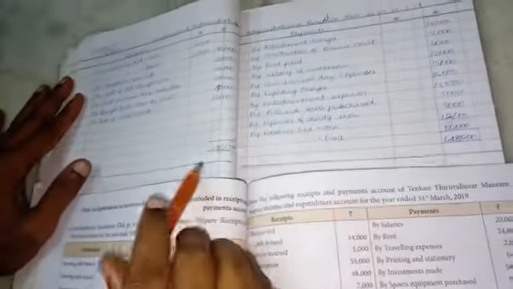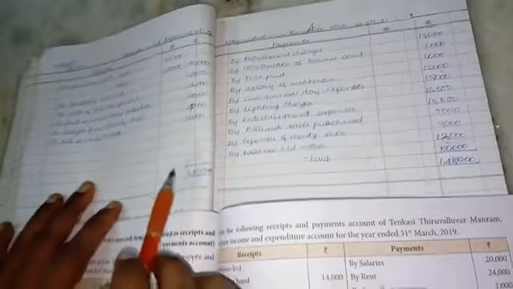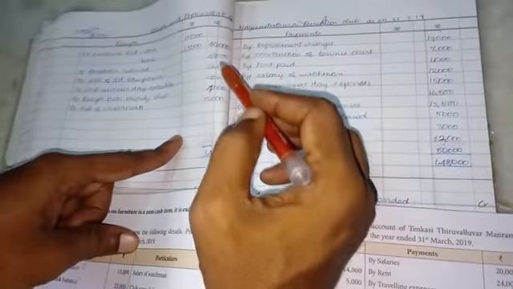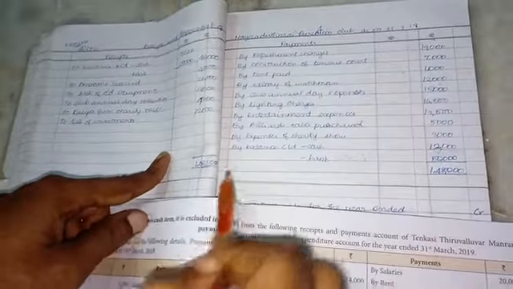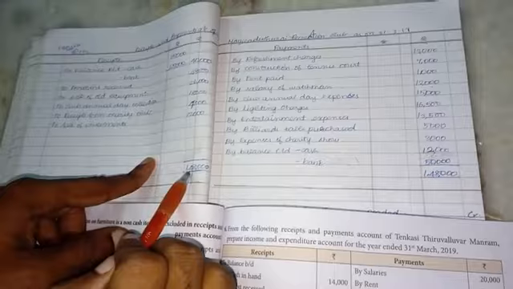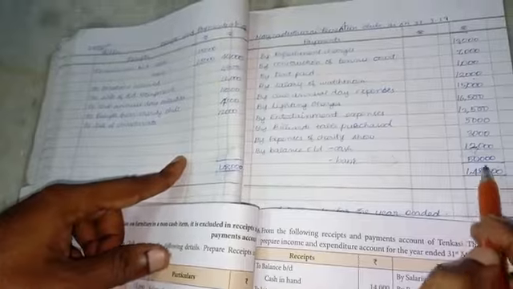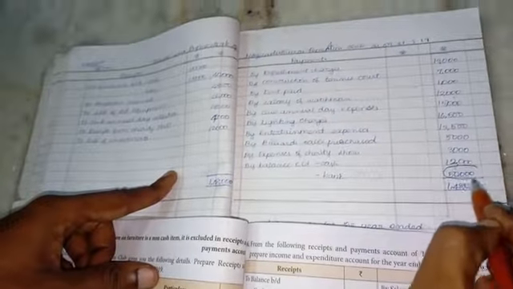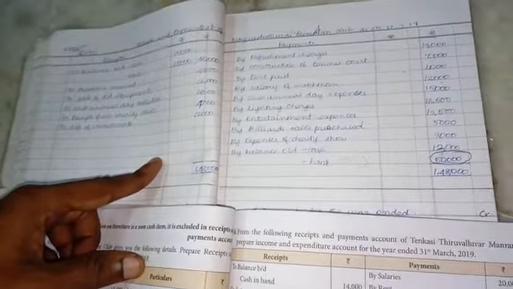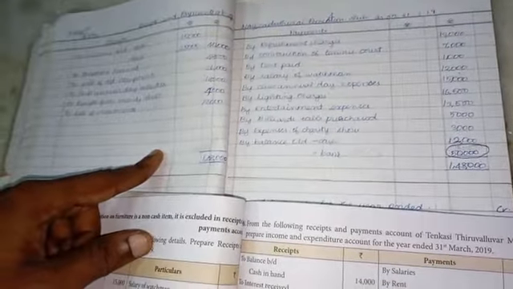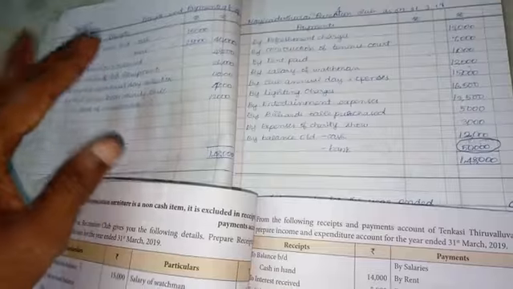Then we are going to put the total. So 1,48,000. The receipt side is heavier than the payment side, so the receipt side total exceeds the payment side. First we put the total on the receipt side, rupees 1,48,000. The same total also appears on the payment side. The difference 50,000 is treated as a balance. That is a favorable balance, excess of receipts over payments.